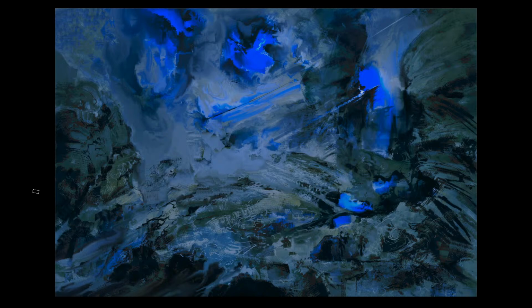Okay, well, that was fun. Just kind of abstract playing around. I could see adding some ships in there and maybe some little astronauts walking around or something like that. That would be cool. But I'm not going to do that now.